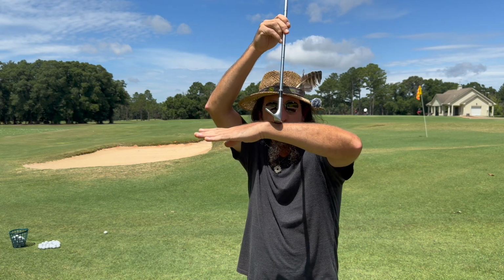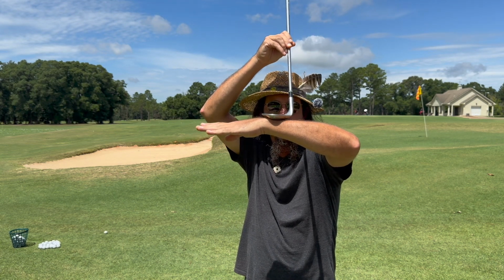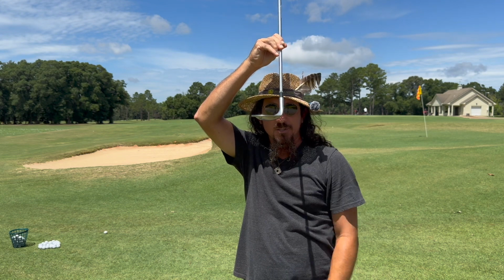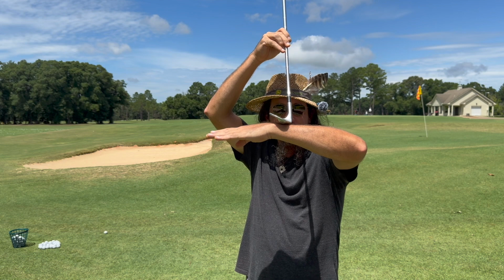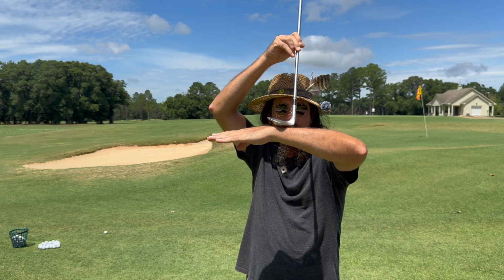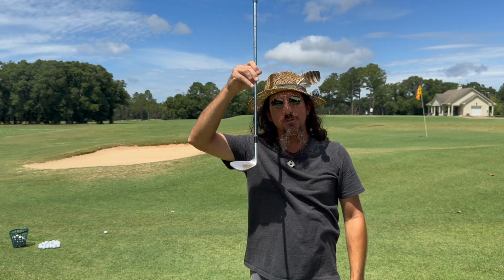Notice if I rotate it all the way open, I can put the club flat on the ground and the loft is straight up. So as you open the face, not only is the ball going to take off right, but we're also adding loft to the club, so the ball will generally take off higher.